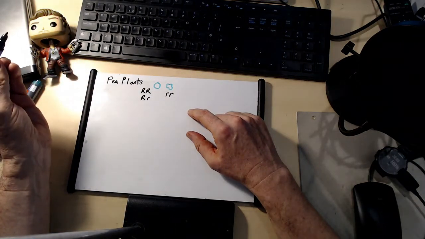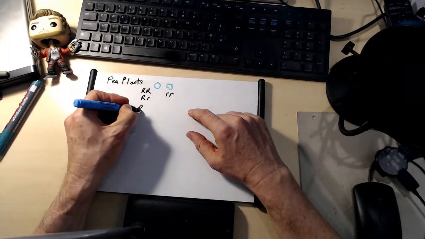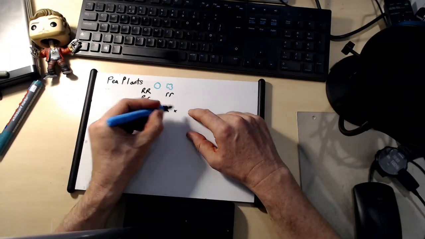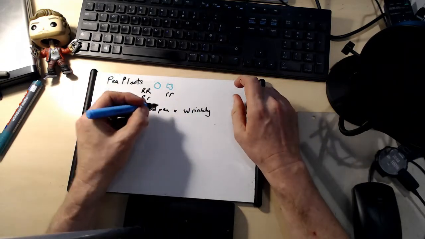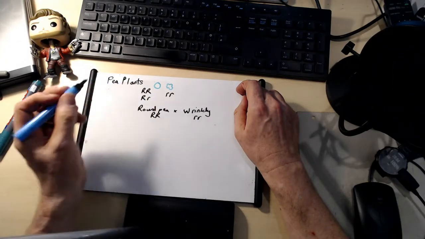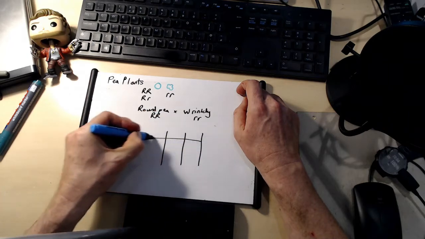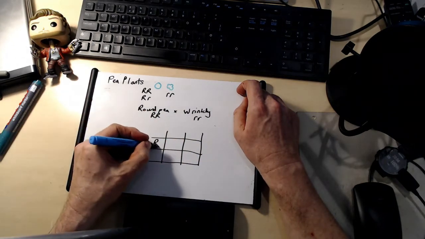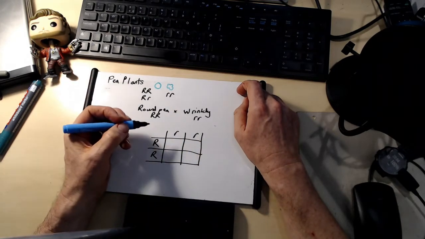So let's cross a round pea with a wrinkly pea. Now again I'm going to use Punnett squares. I just find Punnett squares so much easier than using other methods. One of the other methods is using arrows, which I really find confusing myself. So let's do the cross.